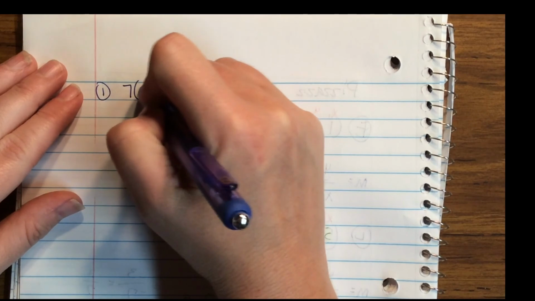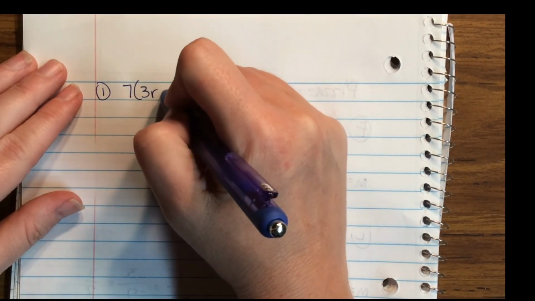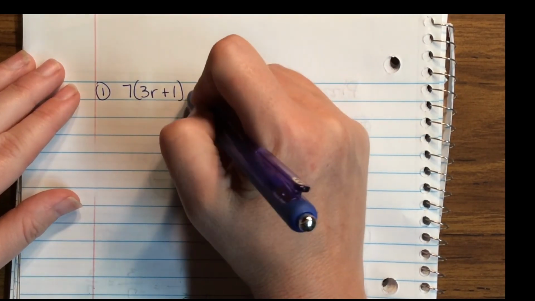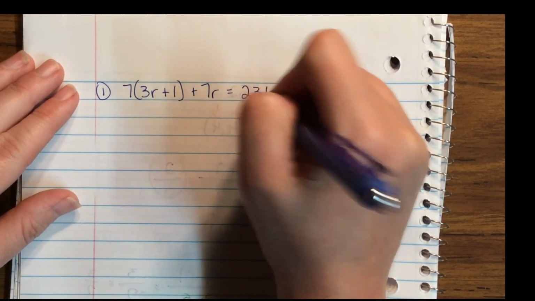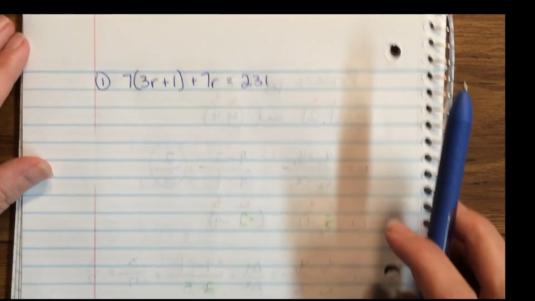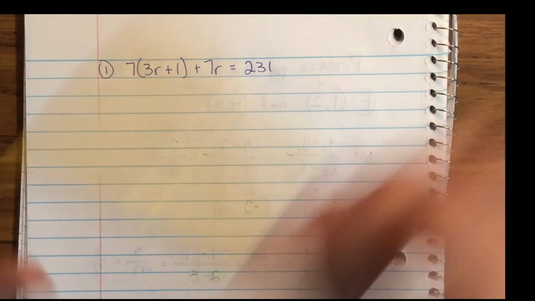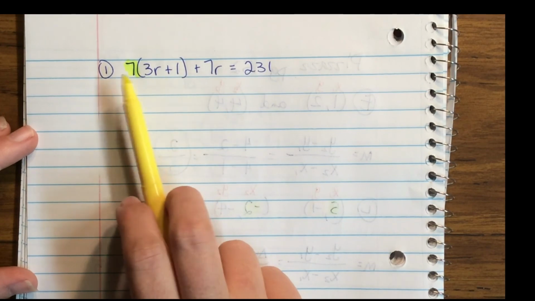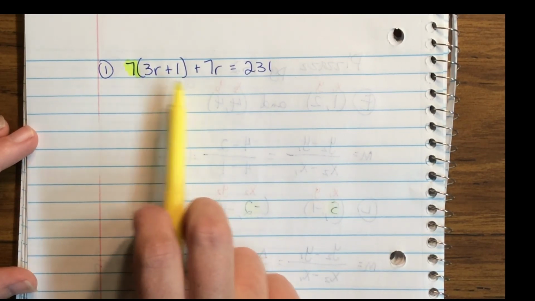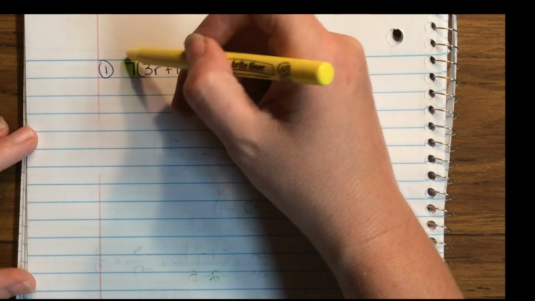You don't have to write R if you don't want to. You can change it to X. It doesn't matter. All right, the very first thing that we need to do is distribute this 7. Anytime there's a number out in front of the parentheses, it's going to get distributed.